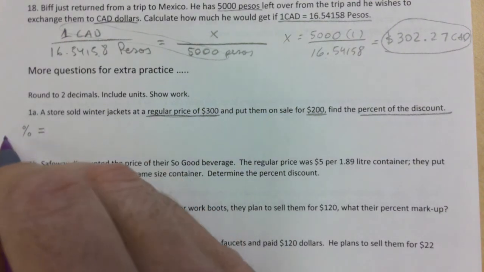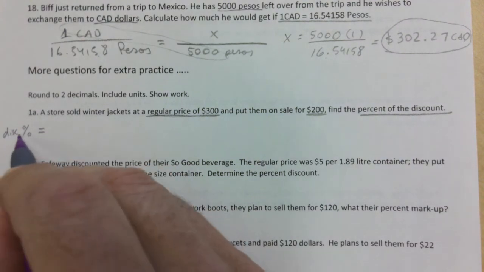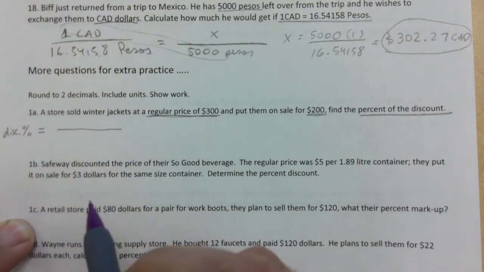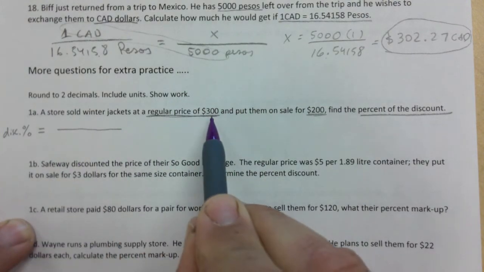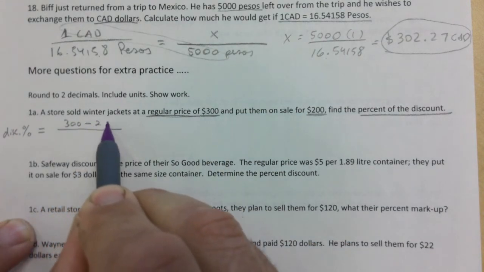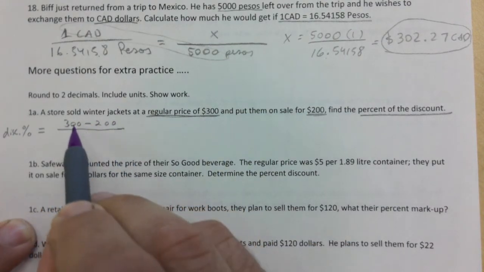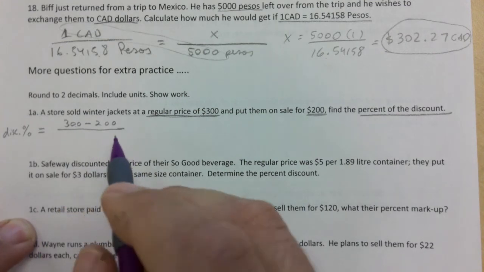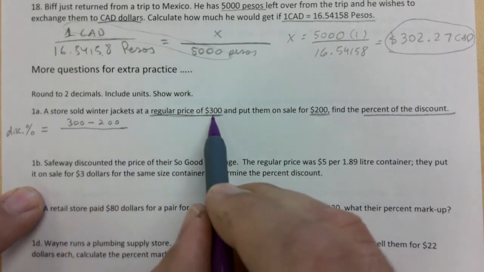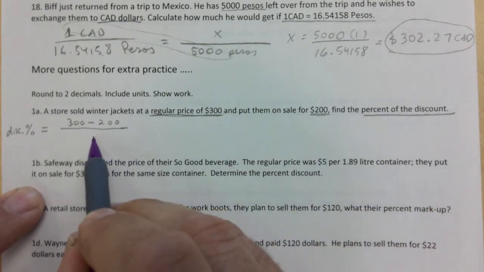So to get the discount percentage, right? Think about it now. Try to do this on your own, right? And even if you do this in your head, so you'd go 300 minus 200, right? Always the biggest number first, always. And now you have to ask yourself, which of these two is going to go down here?